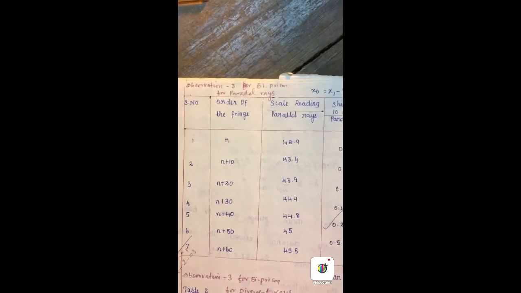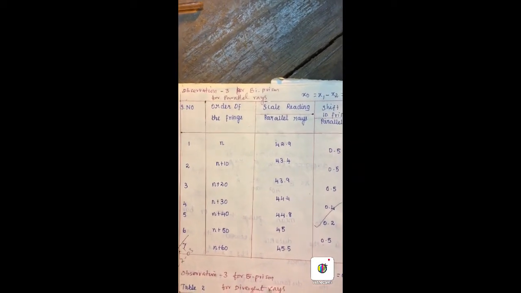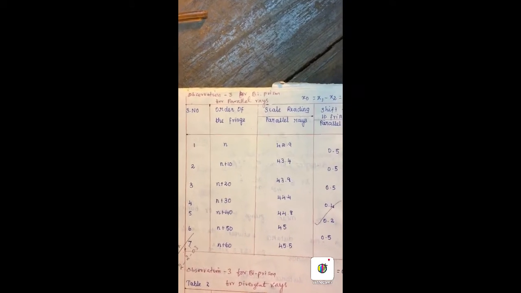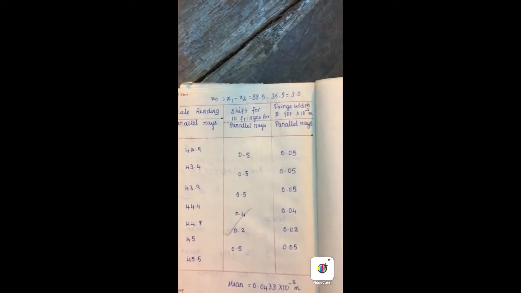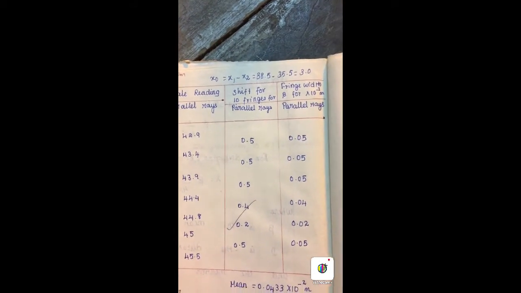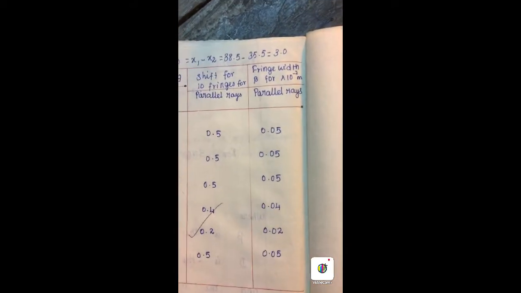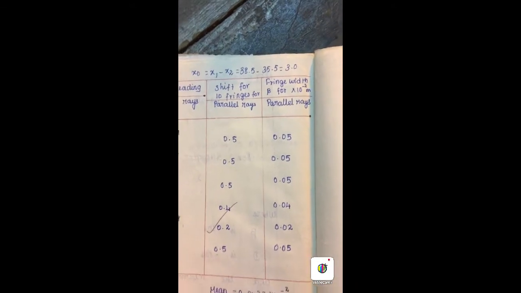If even more fringes are available in the view, of course we can have the readings for n plus 10. For example, if few fringes are available, then the reading can be taken as n plus 6, n plus 12. Likewise, the scale reading can be recorded. From the scale reading, the shift for that particular number of fringes can be calculated. Then the fringe width of the single fringe can be recorded as shown. This is for the parallel rays method.